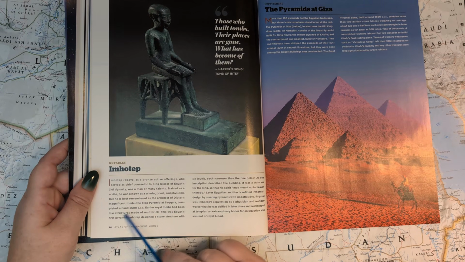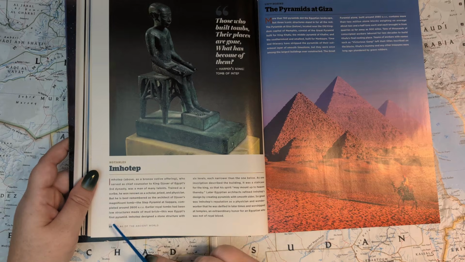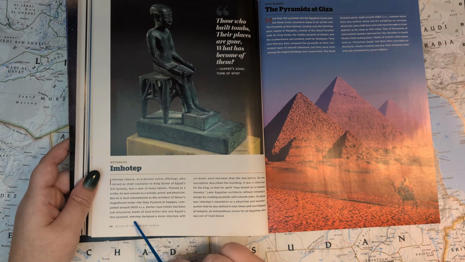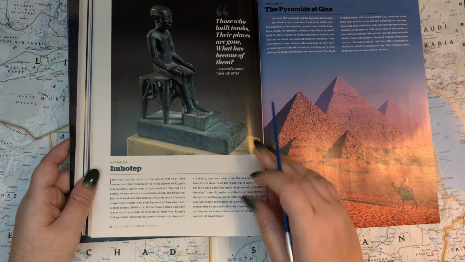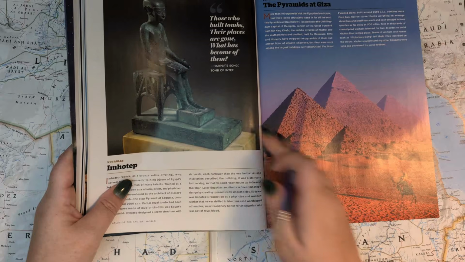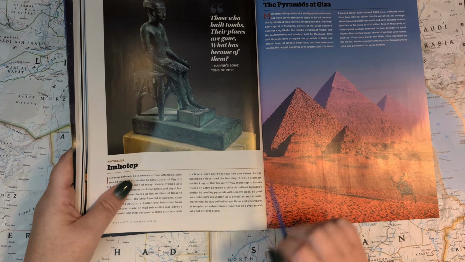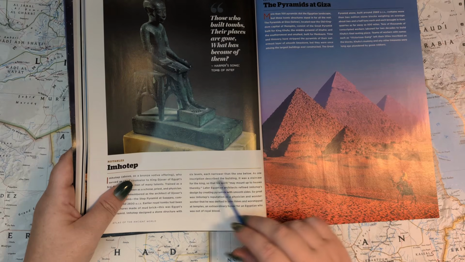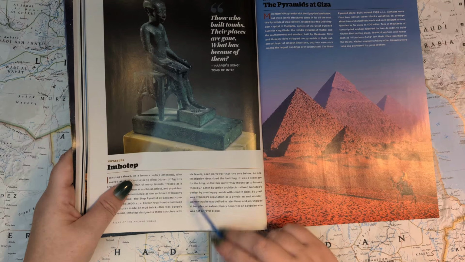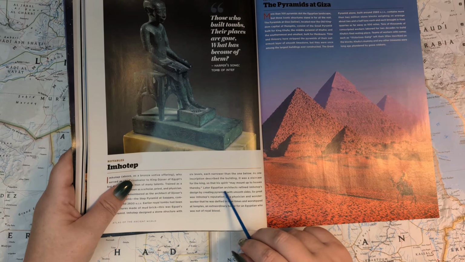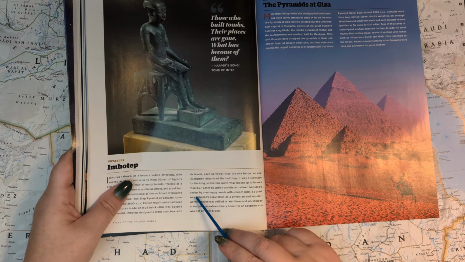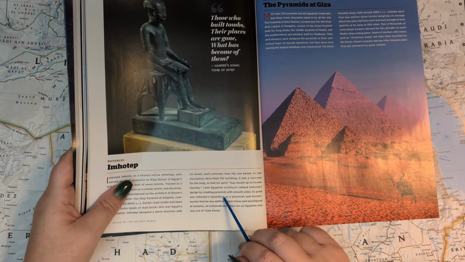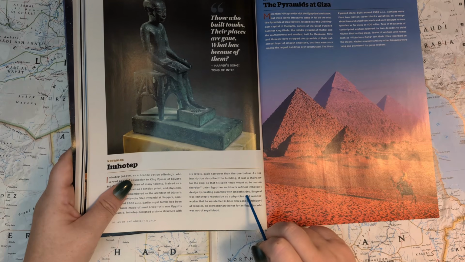Earlier royal tombs had been low structures made of mud brick. This was Egypt's first pyramid. Imhotep designed a stone structure with 6 levels, each narrower than the one below. As one inscription described the building, it was a staircase for the king, so that his spirit may mount up to heaven thereby. Later Egyptian architects refined Imhotep's design by creating pyramids with smooth sides.